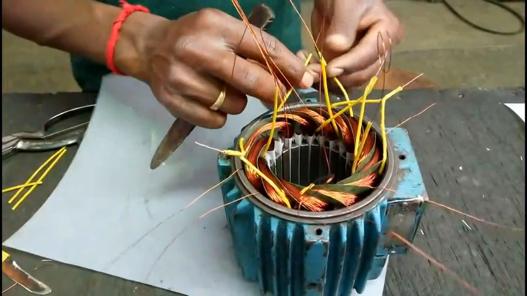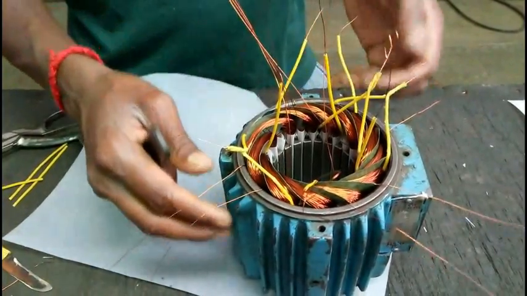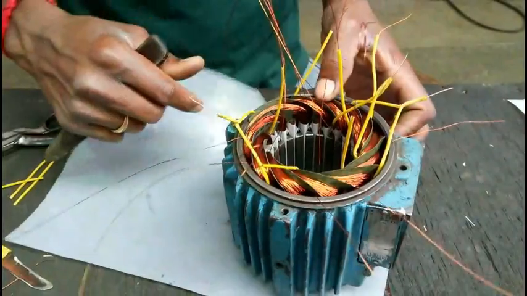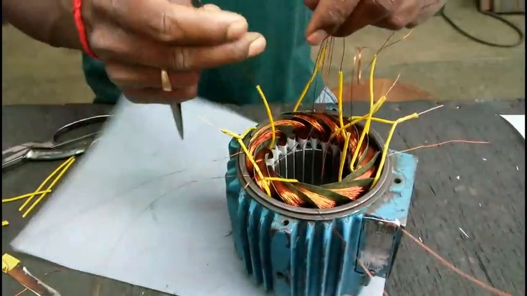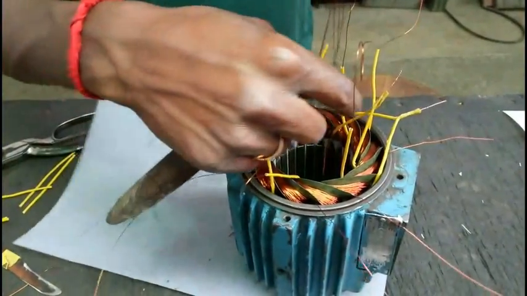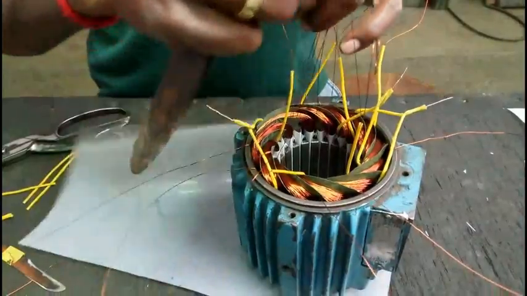This is we are checking the finish connection. Now this is the starting of the 9th coil group, which will come out.